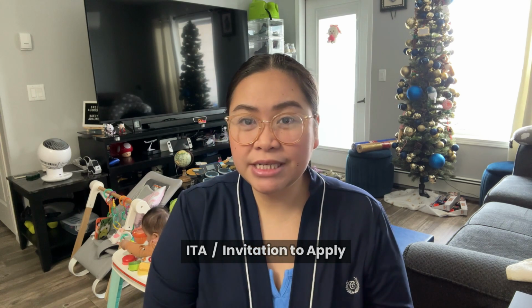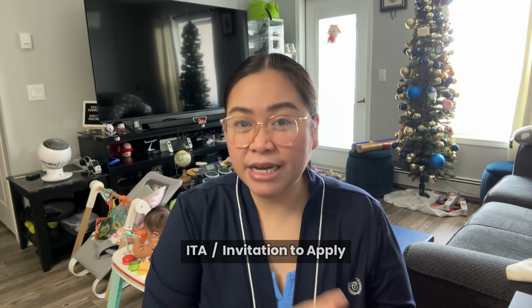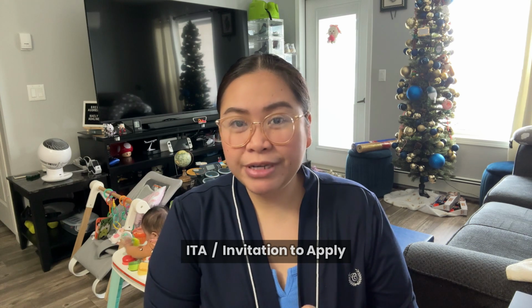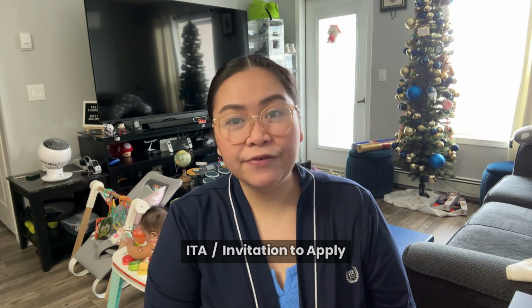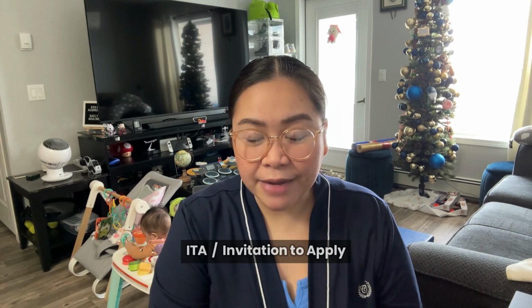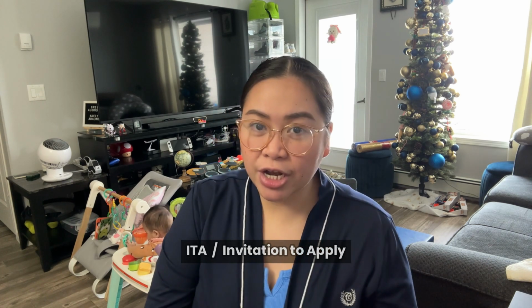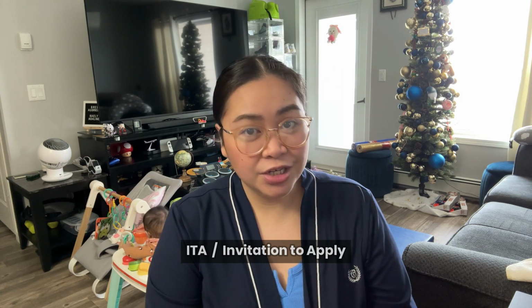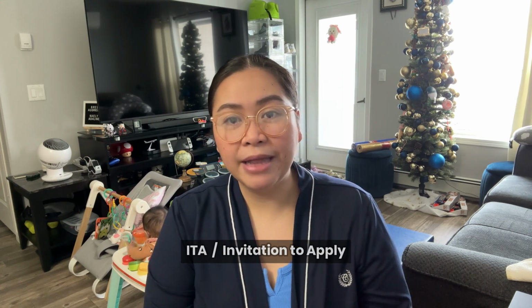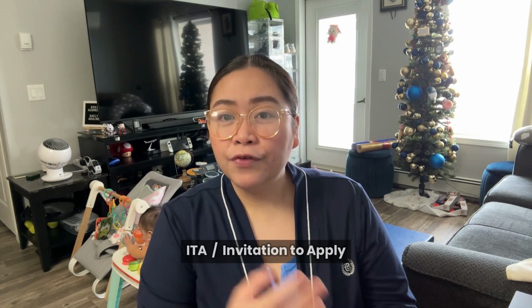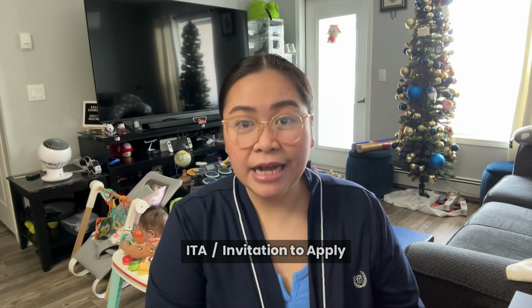ITA means Invitation to Apply. This is what you receive when you meet your pathway's required CRS points. You will be receiving a correspondence or a letter from the IRCC for your ITA. It usually includes instructions on how to proceed with your application, and if your application is online, your account will automatically be updated as well for you to receive the ITA and proceed with your application.